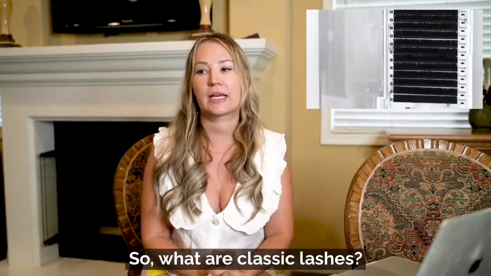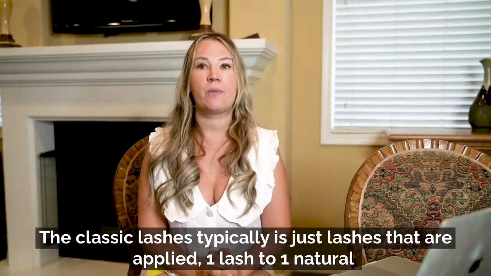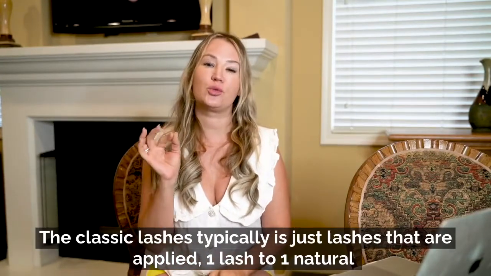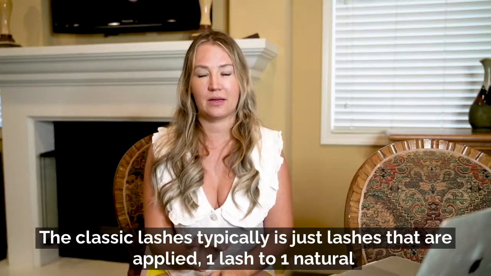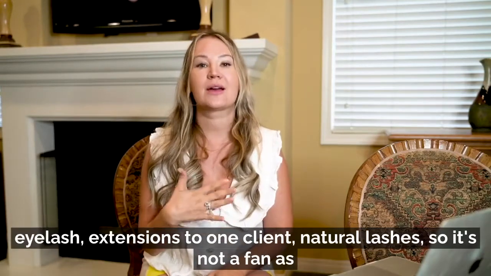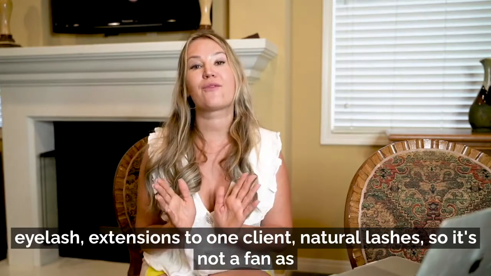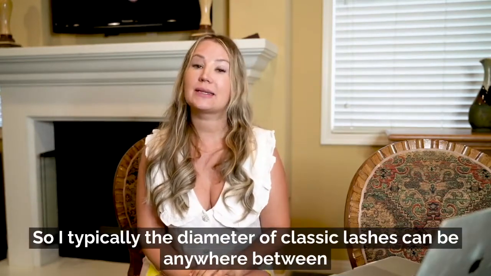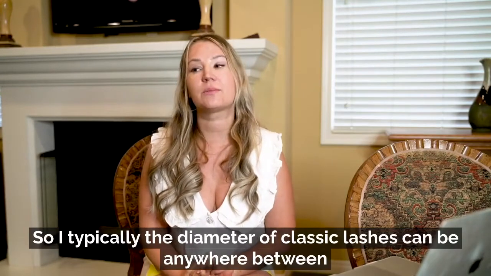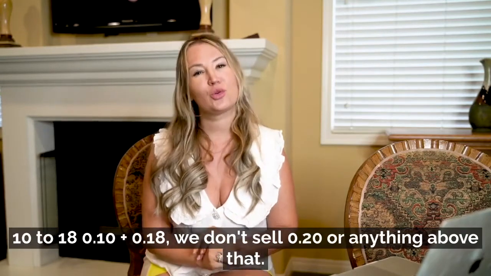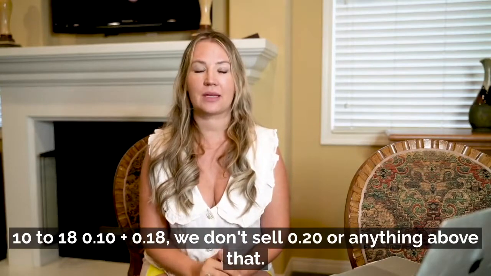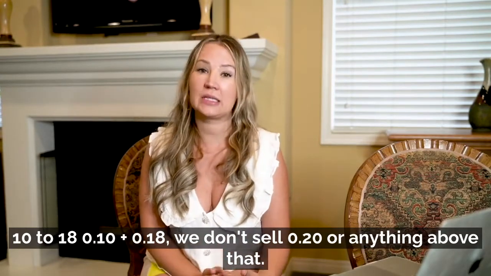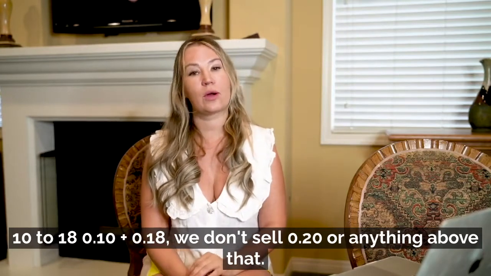So what are classic lashes? Classic lashes are typically lashes that are applied one lash extension to one client natural lash. So it's not a fan, as opposed to volume lashes. Typically the diameter of classic lashes can be anywhere between 0.10 to 0.18. We don't sell 0.20 or anything above that.